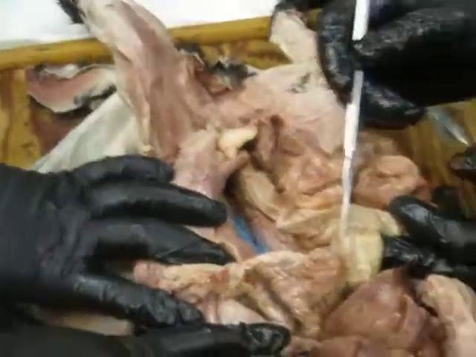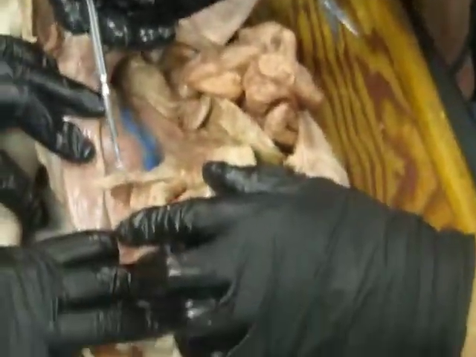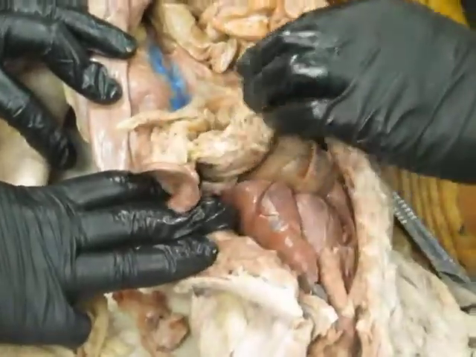Compact, it runs along the duodenum here, but also stretches out into this mesentery, so we can see all along here. That's all pancreas as well. It's very different in the rabbits. We'll see in a second.